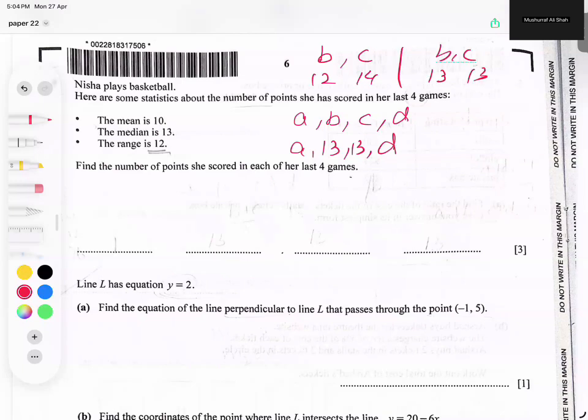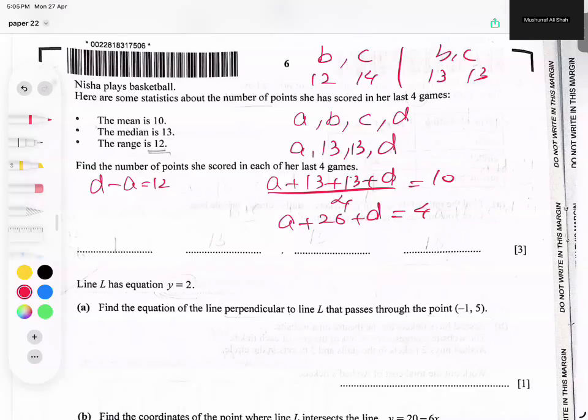I am going to take this possibility and solve now. Get ready. The range is what? 12. So D minus A is equal to 12. Formula: highest value minus lowest value is 12. After this, what is the average? Mean is 10. So I'm adding all: A plus 13 plus 13 plus D over 4 is equal to 10. 4 multiplied there, I'm getting A plus 26 plus D equal to 40. Now, students, I will make D the subject from here. D becomes 12 plus A.